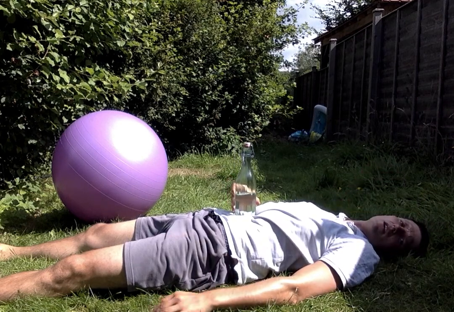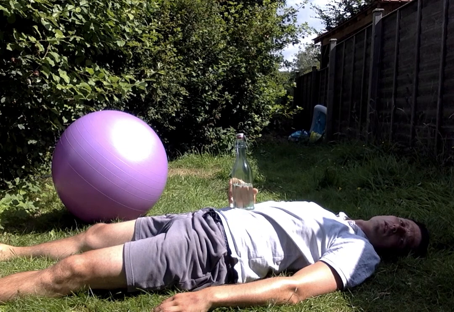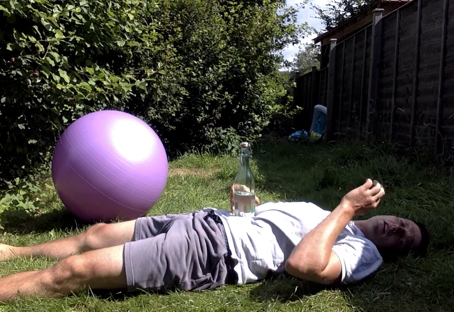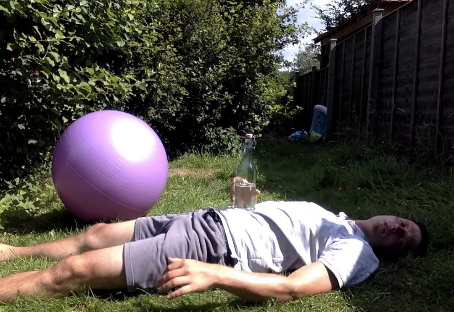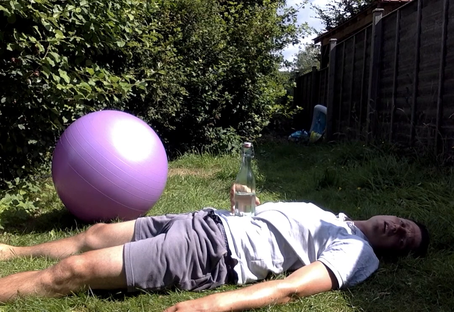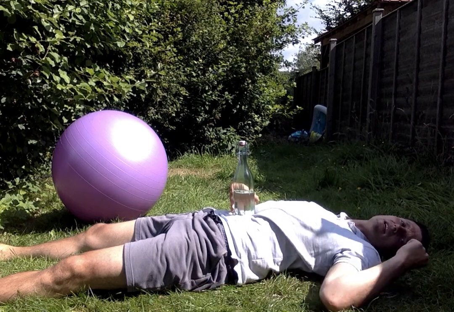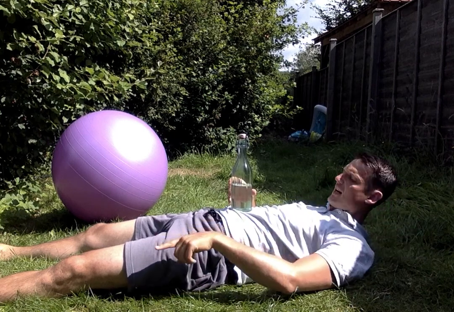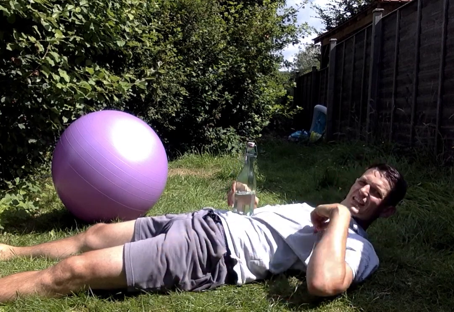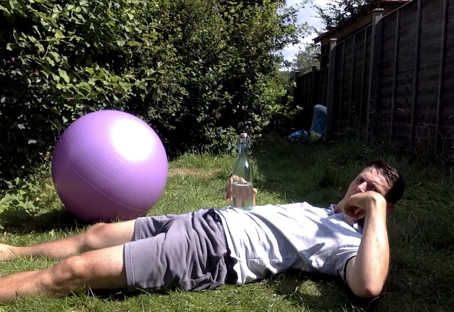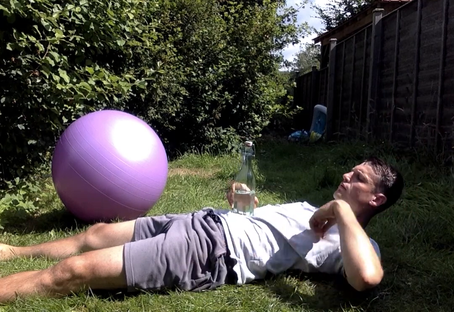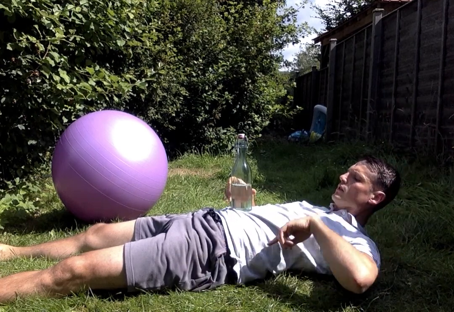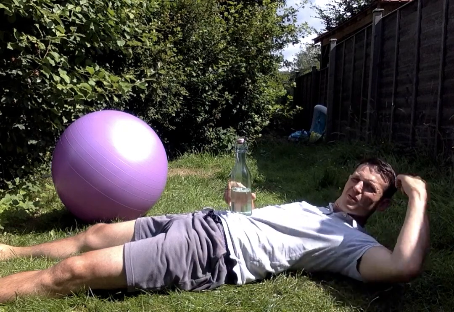And then let go. So I push the bottle up, I let go. And what you should find is that as you push the bottle up, this sucks air in. As you let the bottle down, this blows air out. Air in, air out.